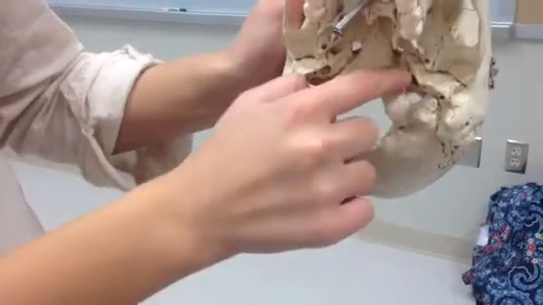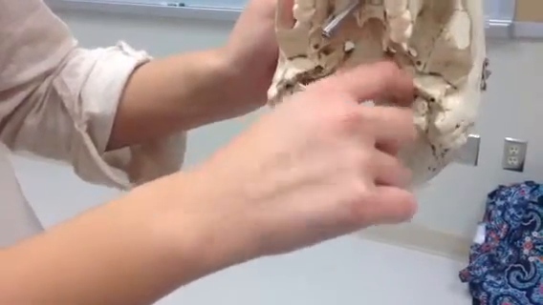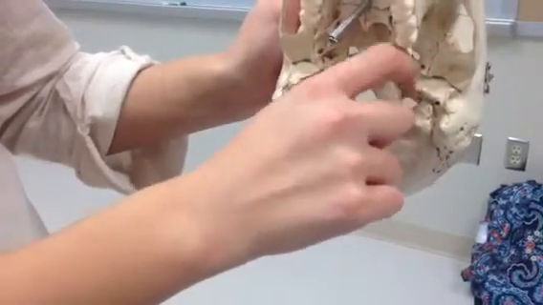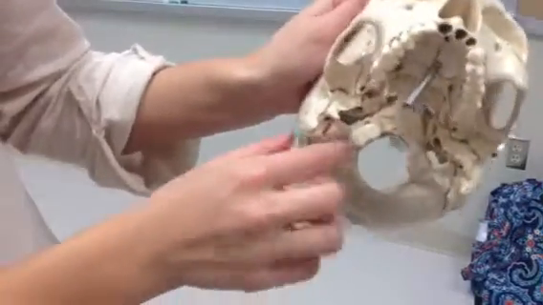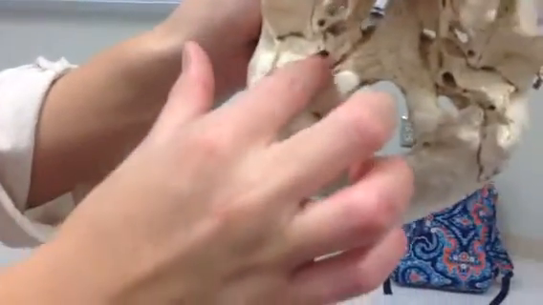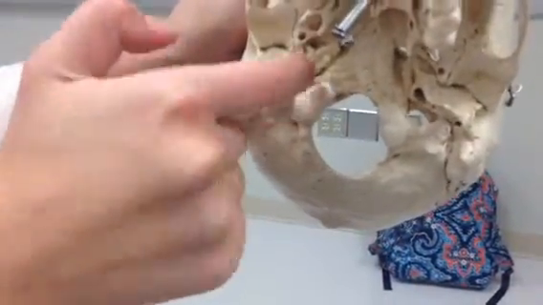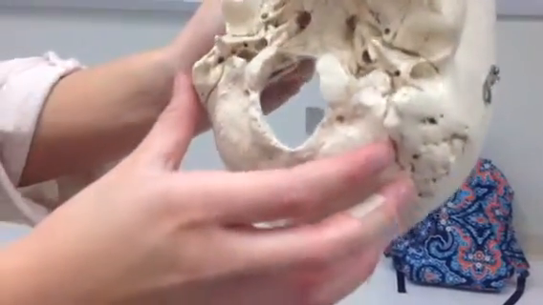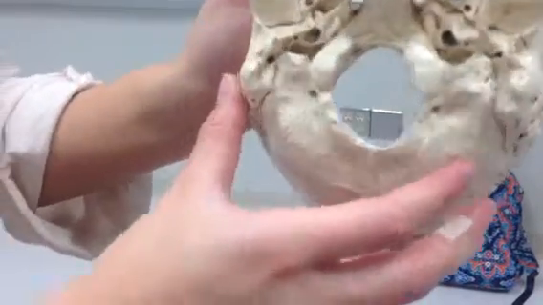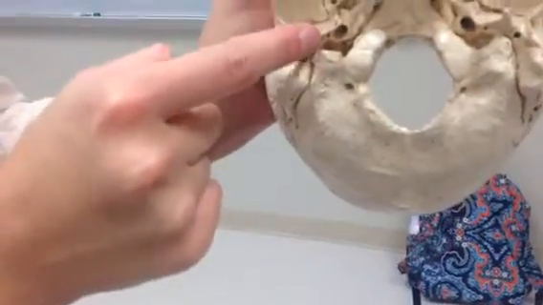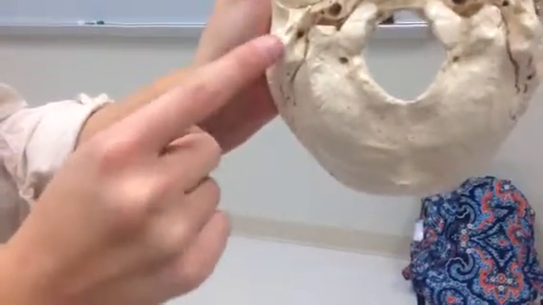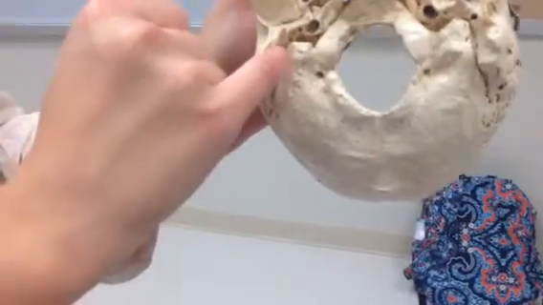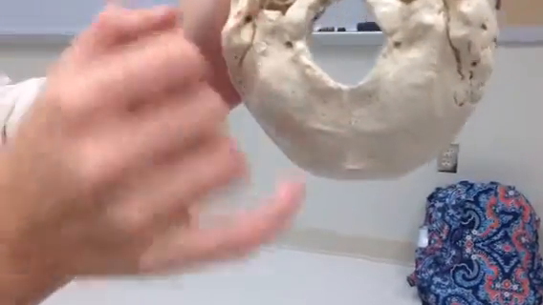Then we have the hole right below that, which is the jugular fossa, and the hole itself is the foramen. This one doesn't really have a fossa. So it's carotid canal, then jugular fossa, and foramen. Next we have the stylomastoid foramen, which is between the styloid process and the mastoid process. So the little hole is the stylomastoid foramen.